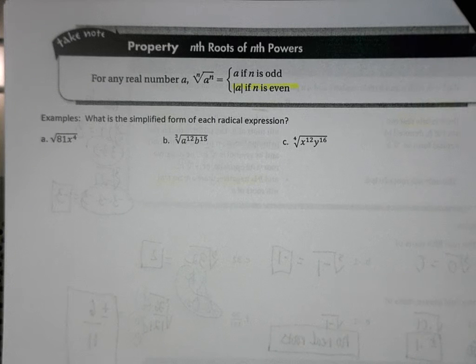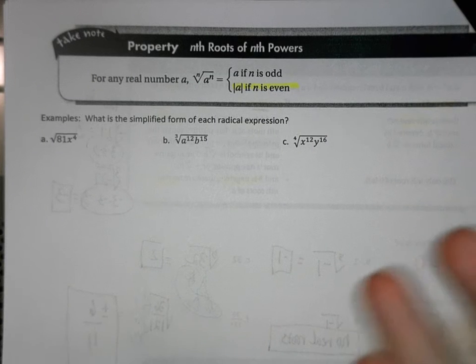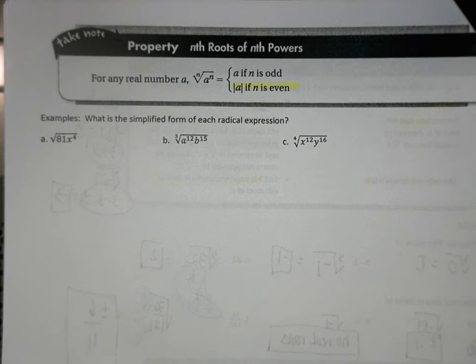And the reason is because when we have variables, variables can be positives or negatives, right? So if you put an absolute value bar around it, no matter what value you put in for that variable, you would take the absolute value of it, which would end up making it a positive. Okay, and that's why we're using it, because if you have a variable and it's negative and it's under an even root, you would end up getting an imaginary number, which is not real. So if we have the absolute value bars, it guarantees that that value is going to end up being positive.